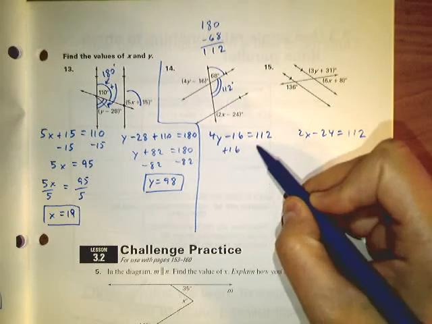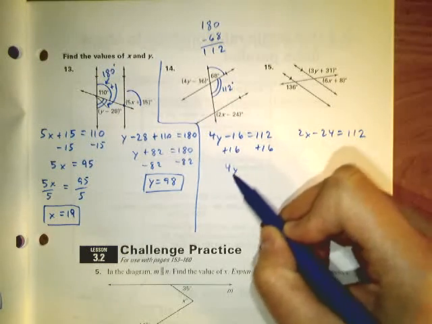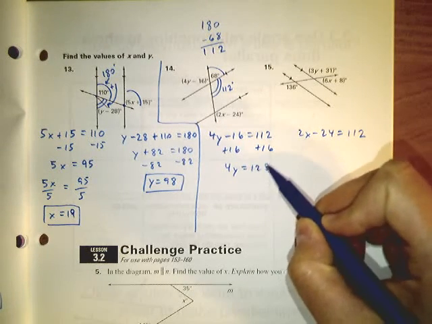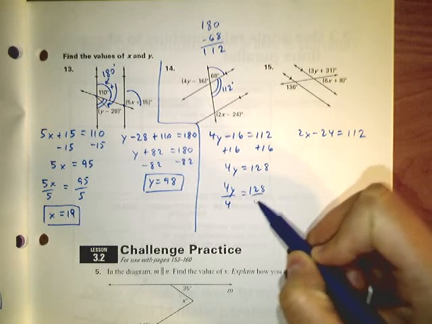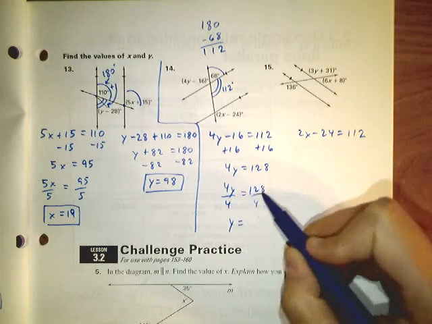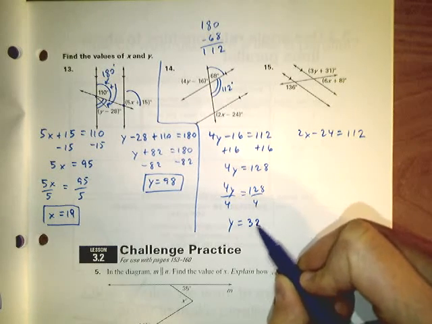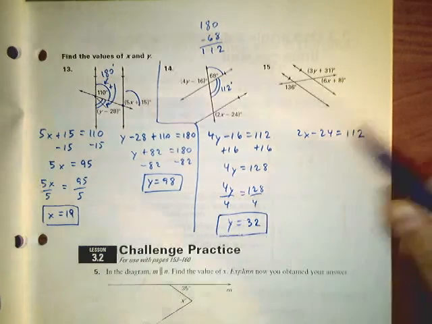So following through with my strategy, I get 128, dividing both sides by 4. I get 32 as my answer for y.